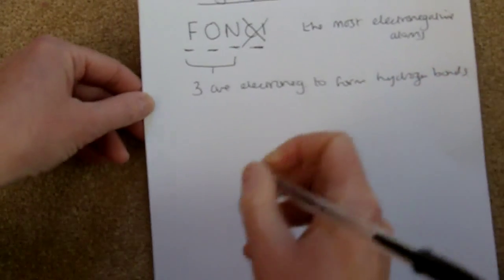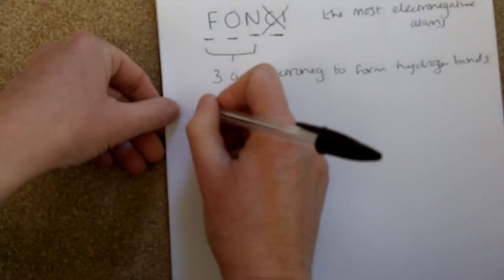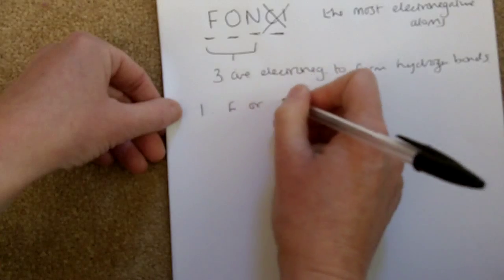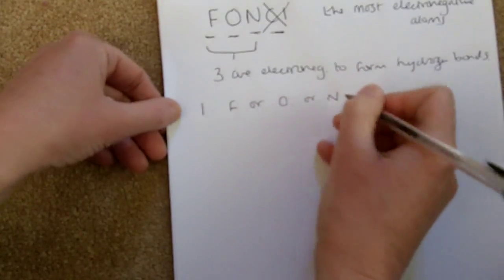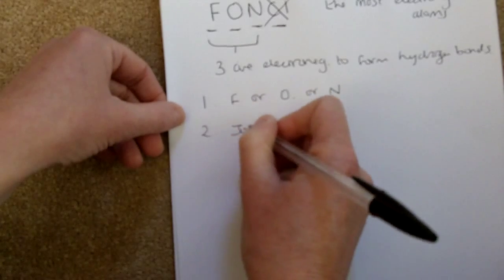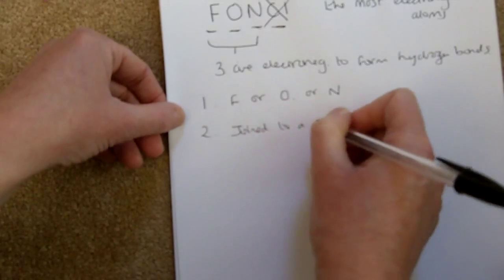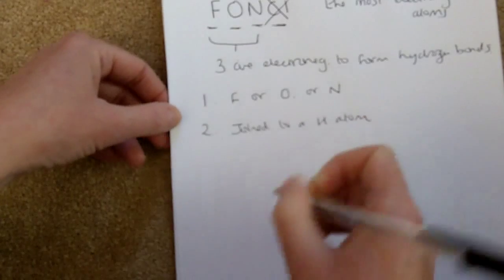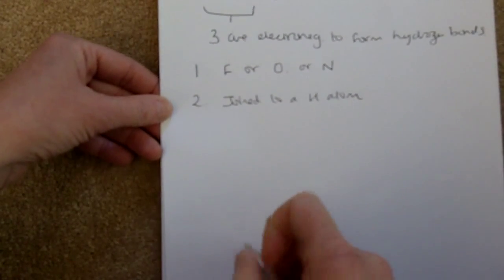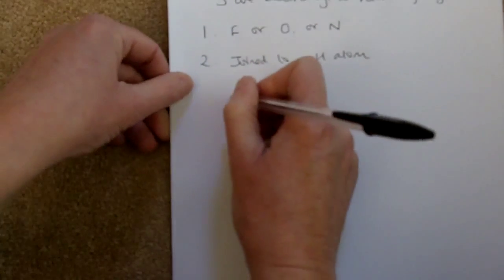And in order to have hydrogen bonds, you need either fluorine or oxygen or nitrogen joined to a hydrogen atom. Okay, has to be joined to a hydrogen atom. Right, so let's give an example. So let's do water. Water is a really good example, right?